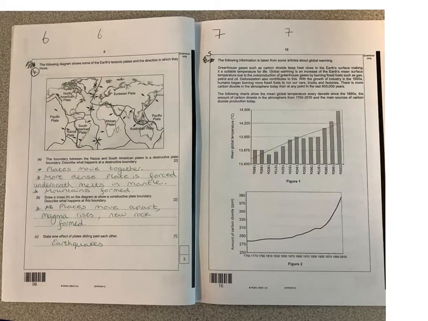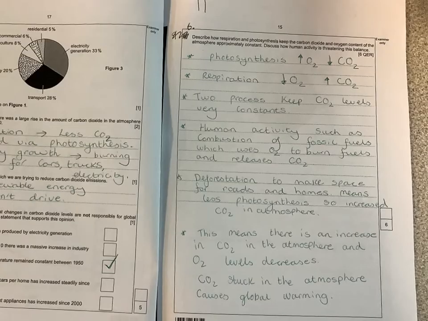It's not a line, which loads of you did, where you just join them all up like this. No, it's not a squiggly line. It is a straight line that shows the trend, shows what's happening in the diagram. So that's for the first mark on this question.